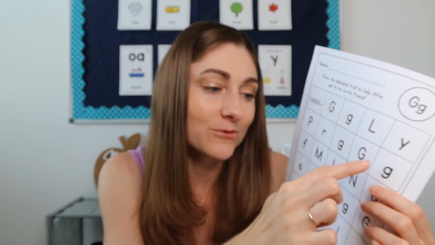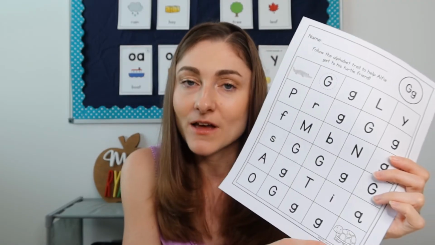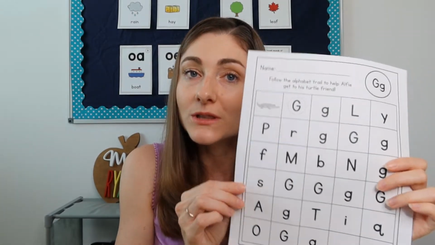I also have the cover the letter for every single alphabet letter. And so here, maybe you do a couple of mazes and then a week or so later you bring out some more. Maybe sometimes you have them use cubes, sometimes bingo stampers, and sometimes markers. So it keeps it fun and fresh for them, even though it's the same activity. And it's still like a game, right? It's a little maze and they finally get to the end and they're excited because they helped Alfie find his turtle friend. So letter mazes: super simple, but also really fun and good for that visual differentiation.